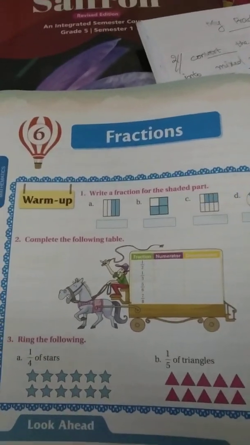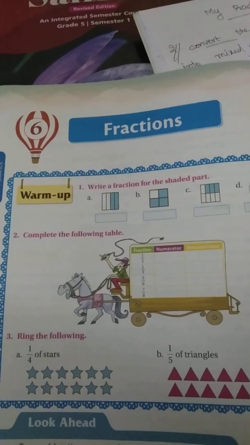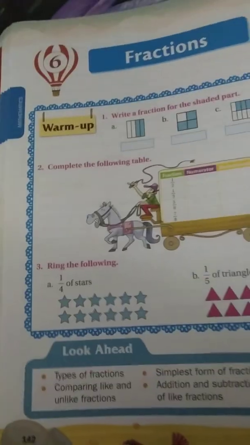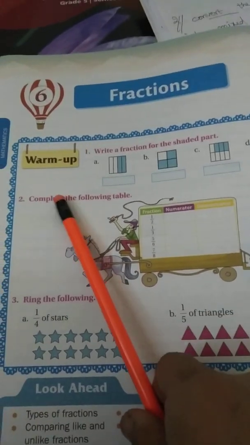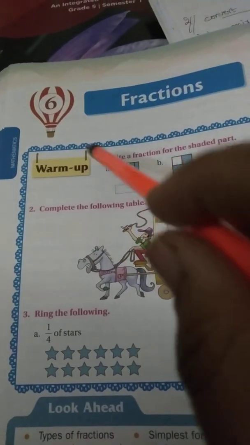Today we are going to start a new chapter, that is fractions. Open your textbooks, page number 142. So, fractions. We have studied fractions in the last academic year also. Let us watch this warm-up table. Have you opened your textbooks, page number 142?